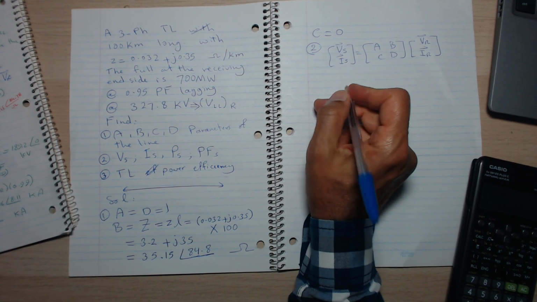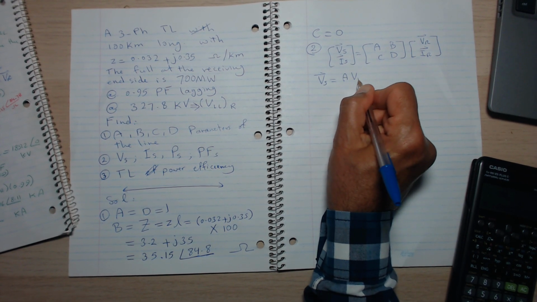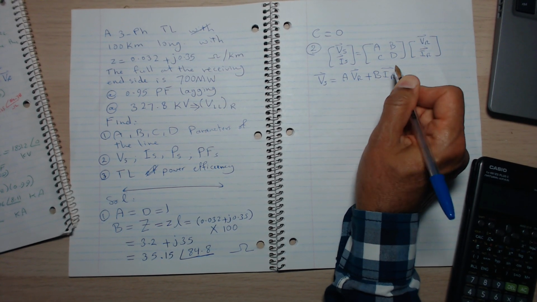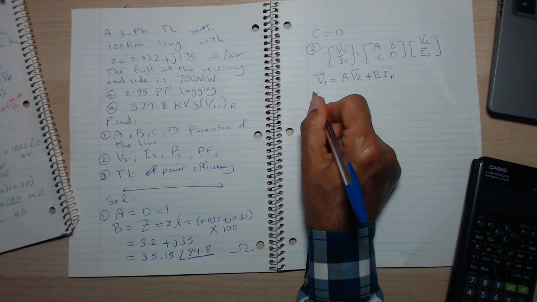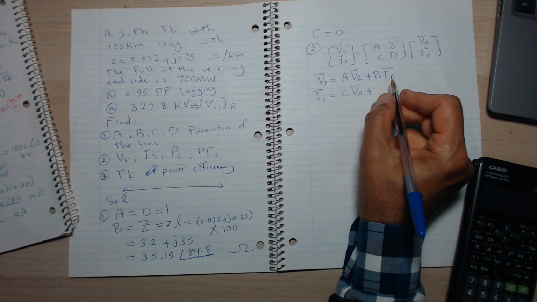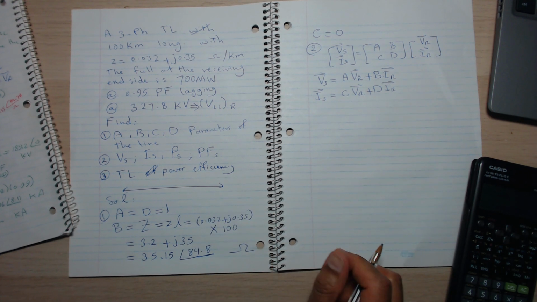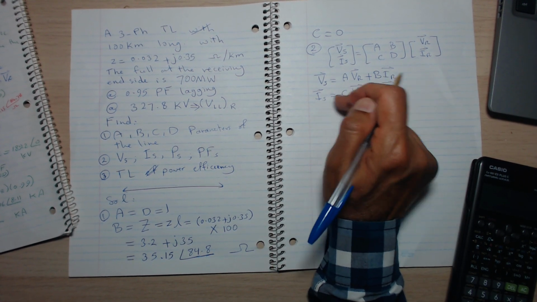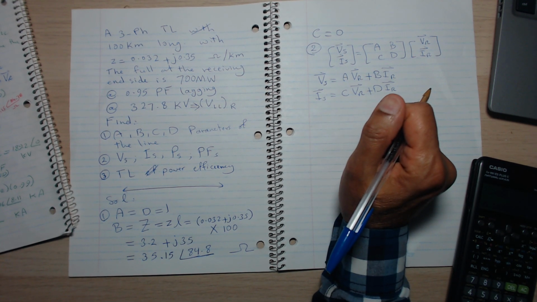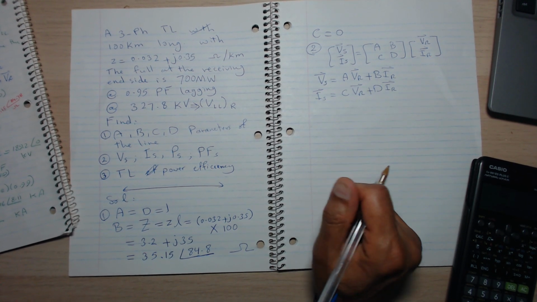in the formula sheet. So if you open it, you can write VS equal A VR plus B IR, and IS equal C VR plus D IR. And as I told you, for these equations you have to use always phasor quantities, and also all the voltages should be phase to neutral voltages.